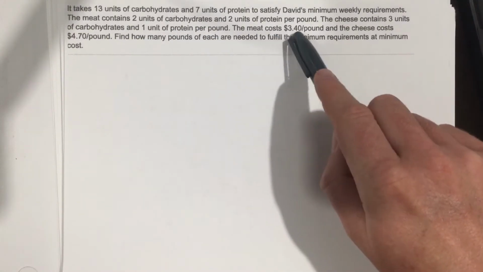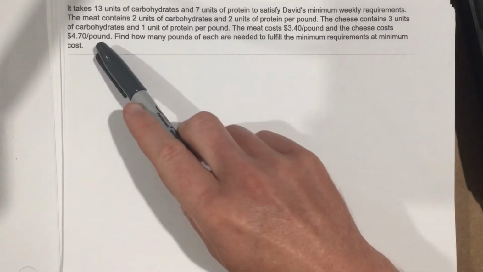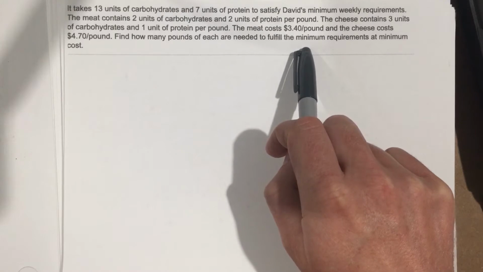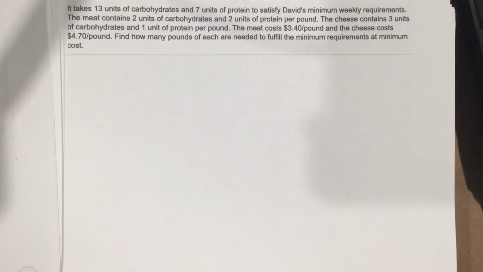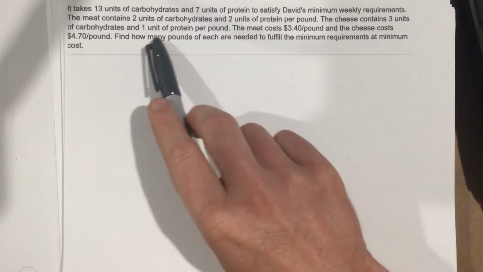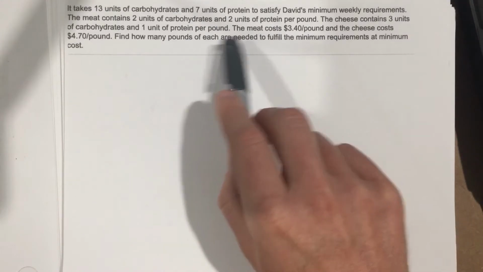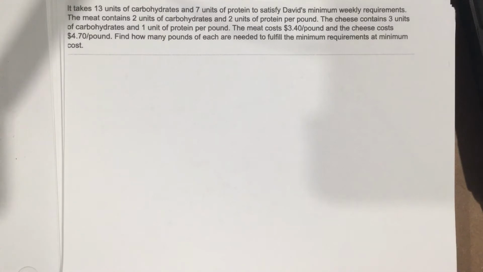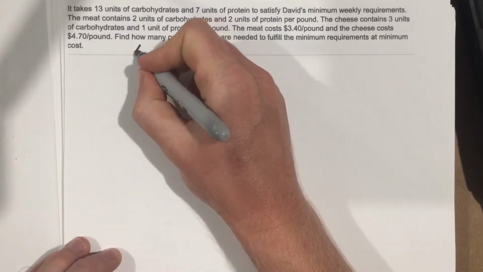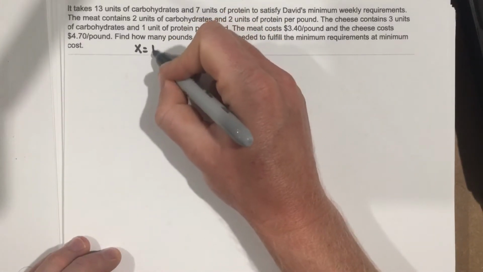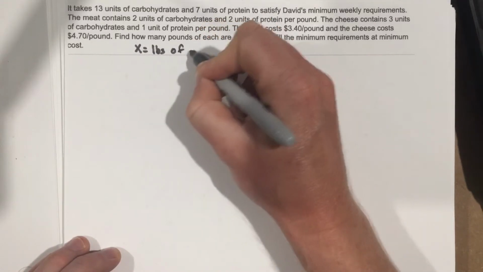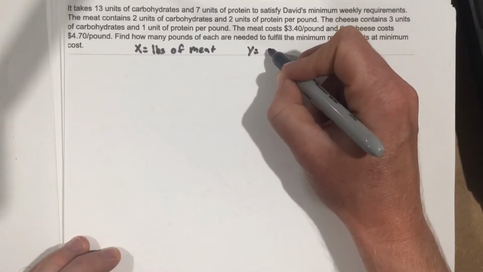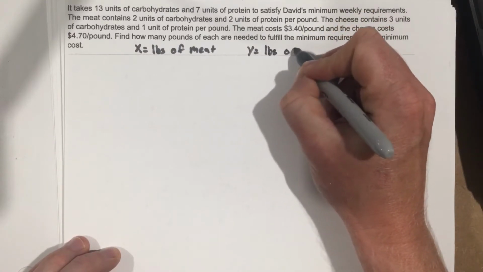The meat costs $3.40 a pound and the cheese costs $4.70 a pound. Find how many pounds of each are needed to fulfill the minimum requirements at minimum cost. So we're looking for pounds of meat and cheese. So we're going to say that X equals the pounds of meat, and we're going to say Y equals the pounds of cheese.